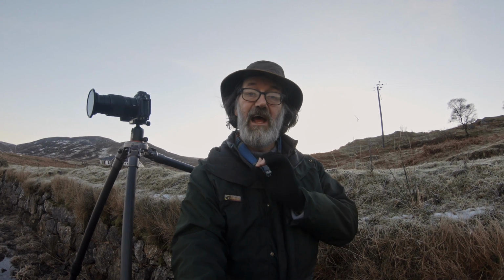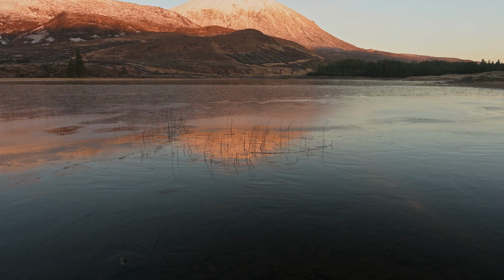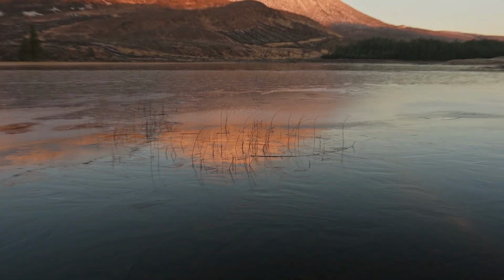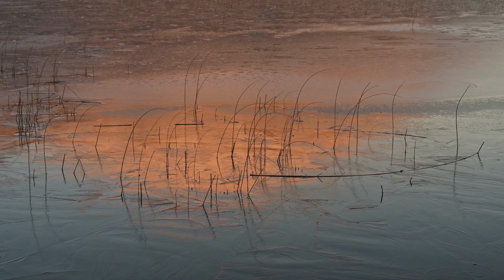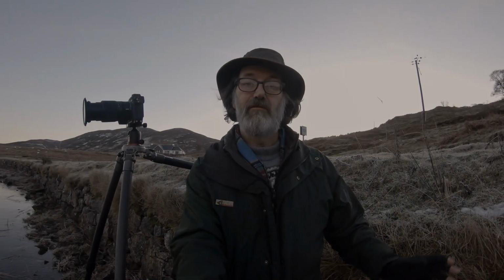Now I'm going to go tighter in and shoot just the reeds with the reflection, because I think that will work really well just as an isolated detail, because the colours are just beautiful. So I've reframed my shot just on the reeds, and as I thought, it's probably the stronger image, so I'm really happy with that one.